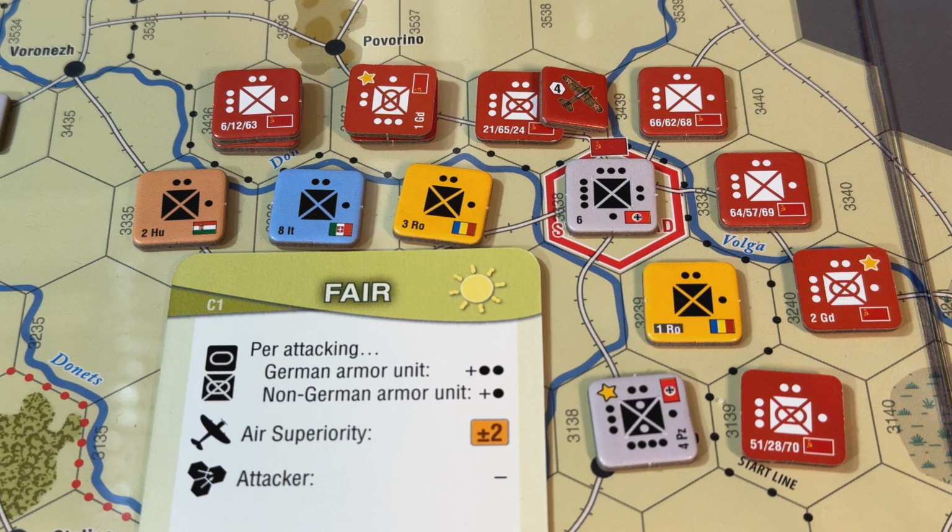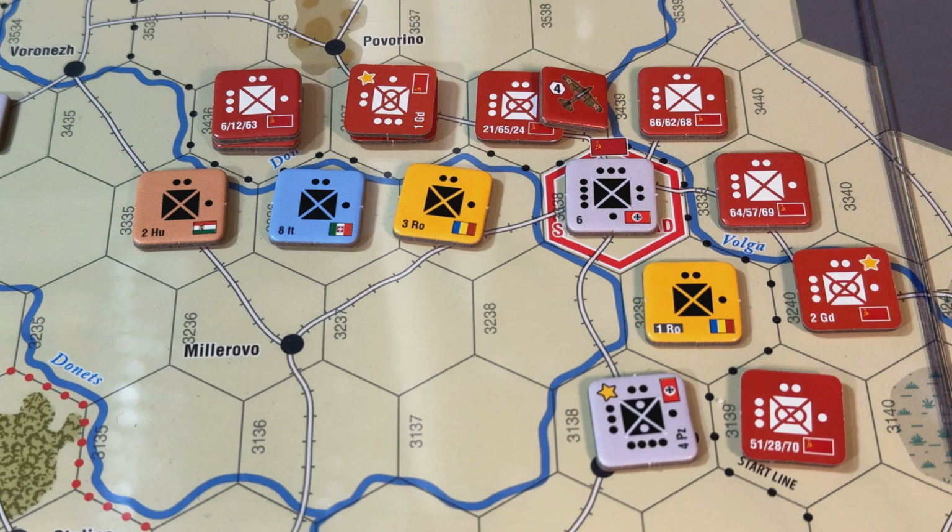And then there's also some strength modifier for German armor units and non-German armor units. So the +1 for armor units that we would have received with snow, we still receive that in the fair weather. The difference here is that if it was attacking, the German armor would see benefit, and they are the defenders in this particular example.